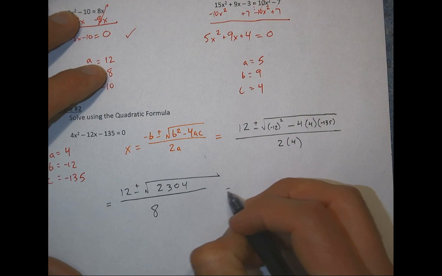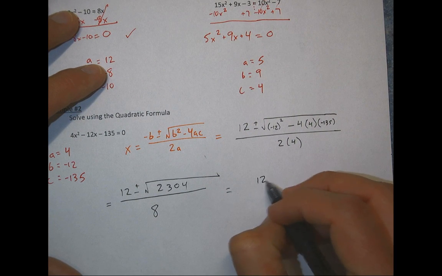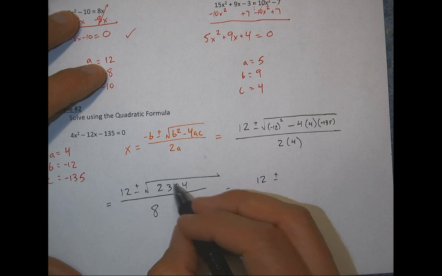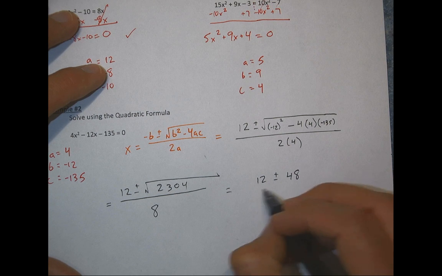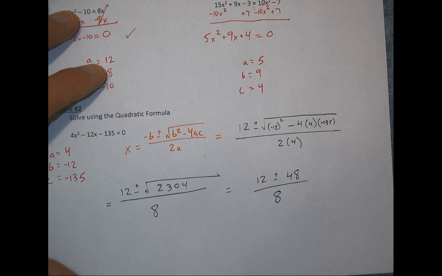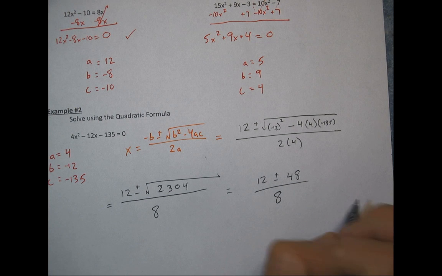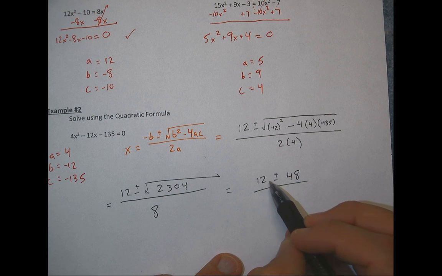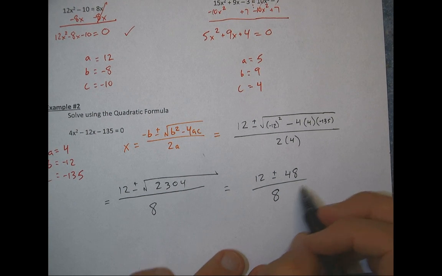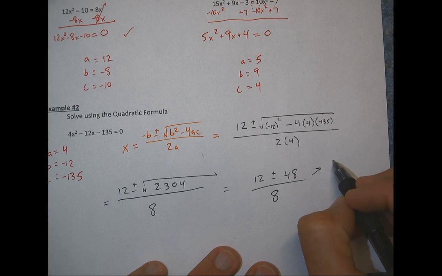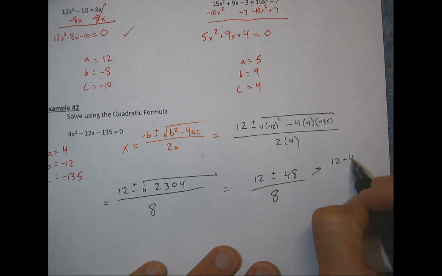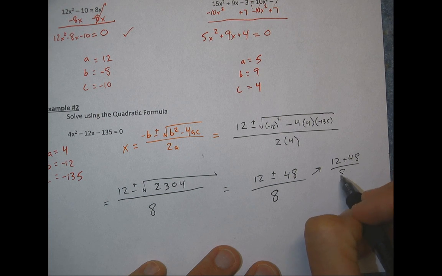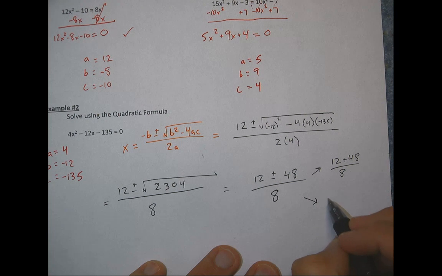And so as I move this over, I need to simplify this. So it's 12 plus or minus the square root of this we just found, 48, divided by 8. And so basically now I'm going to break this into two separate problems. I need to do 12 plus 48 divided by 8 and 12 minus 48. So two separate ones. I'm going to put one over here: it's going to be 12 plus 48 divided by 8. And then one over here is 12 minus 48 divided by 8.